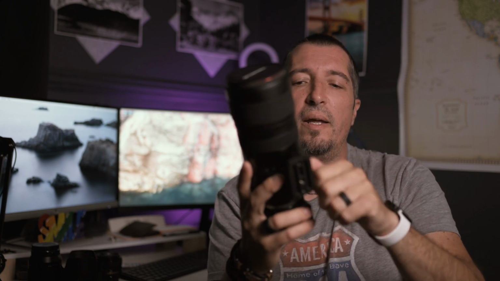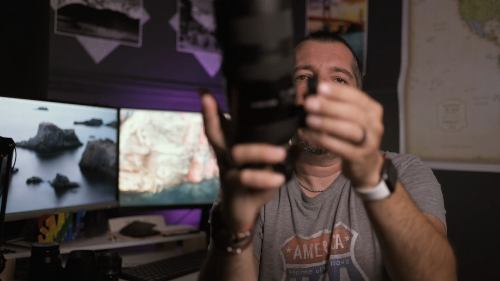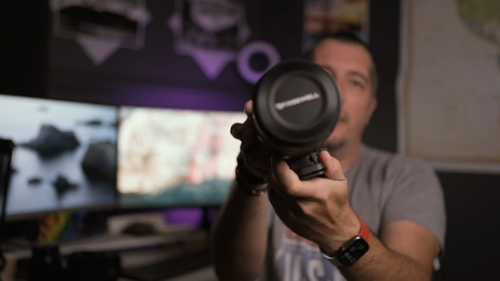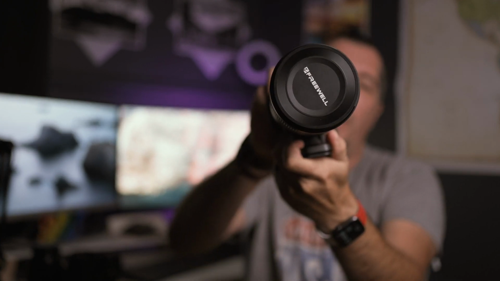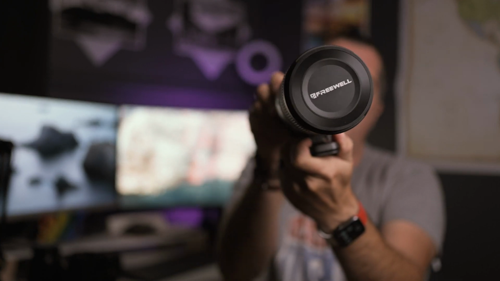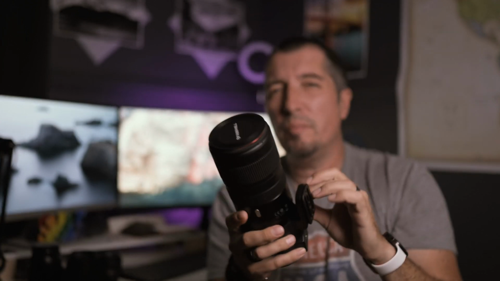It also has this collar here that you can definitely turn, if you want to, let's say, switch the camera orientation without turning the camera, you can just turn the lens in. It's not very smooth. It feels a bit, let's say, crunchy and gritty, because like I said, this lens is half the price.